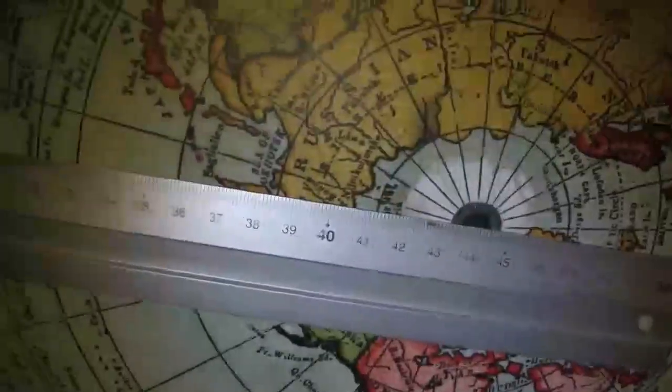The coordinate of Sydney is minus 34 degrees, and the longitude is 150 and a half degrees, and for Kamchatka it is 53 north, and the longitude for Kamchatka is 157 degrees.